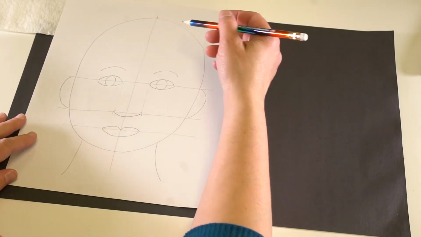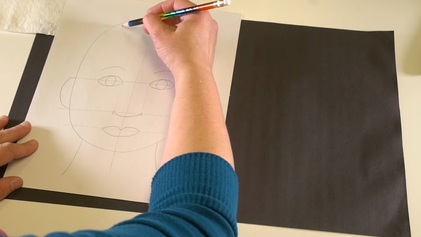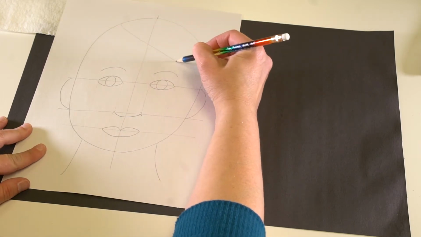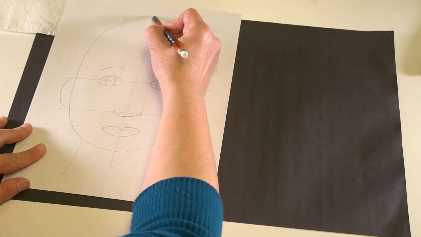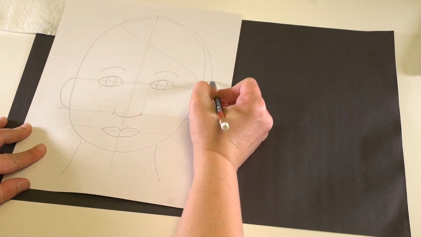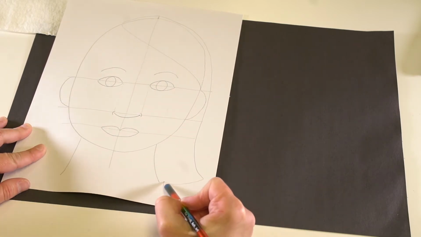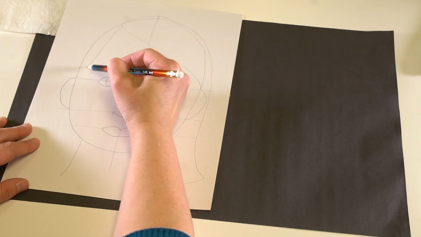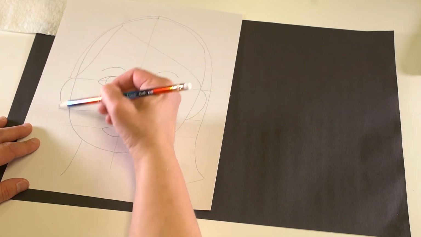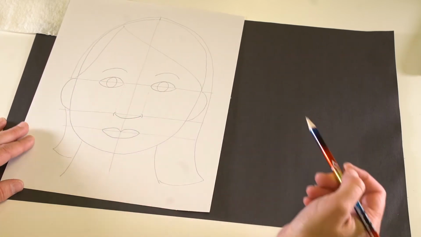So that's where my hair goes all the way back. And I'm going to draw myself, and my hair goes off to one side. And then I'm going to make it over just a little bit over the top of my head. And it comes down like that. And then on the other side, it tucks behind my ear. And I think I'm done.